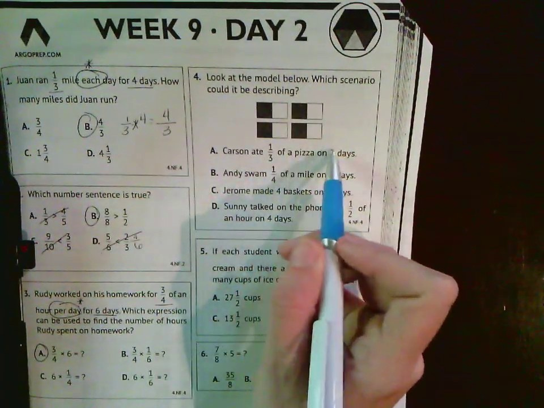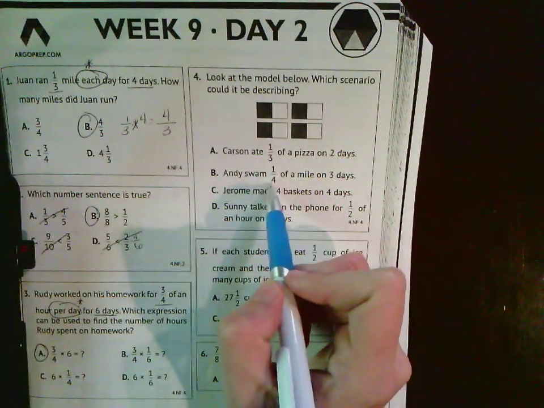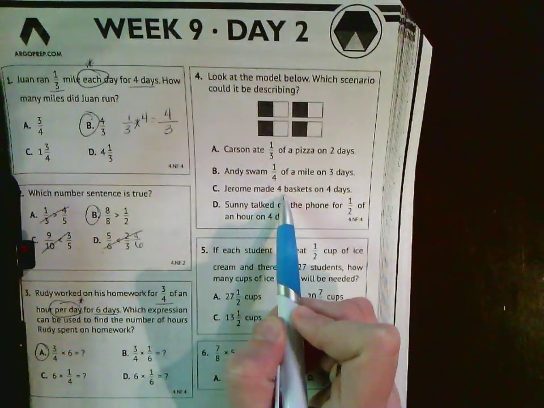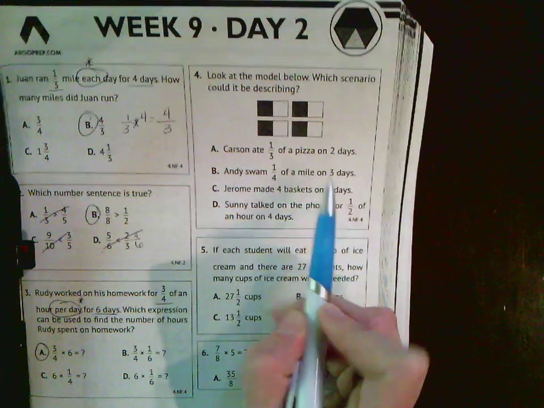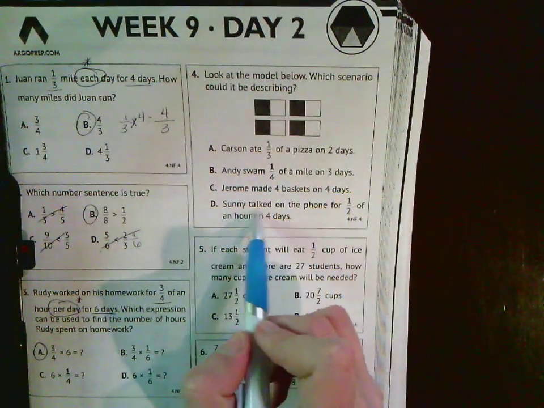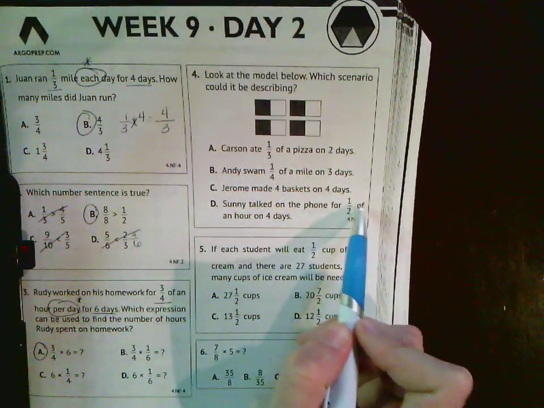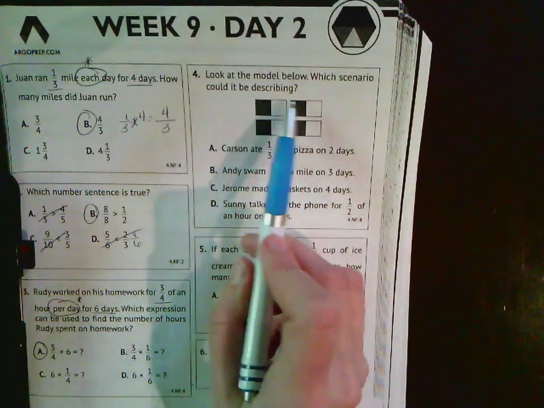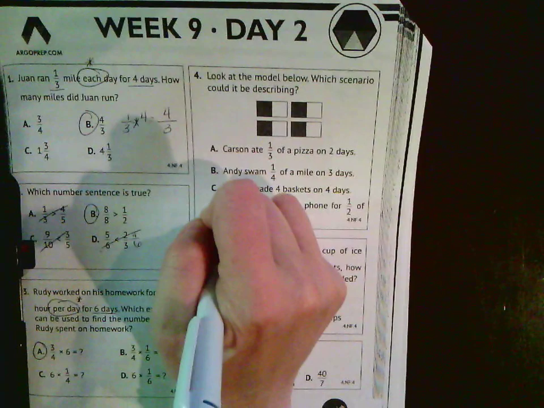This one is 1/3 in 2 days, so that doesn't work. This is 1/4 for 3 days, so it's close but doesn't work. 4 baskets on 4 days. Nope, those aren't 4 full amounts. So talked on the phone for half of an hour on 4 days. So those are half hours, and there's 4 of them for my 4 days, so my answer is D.